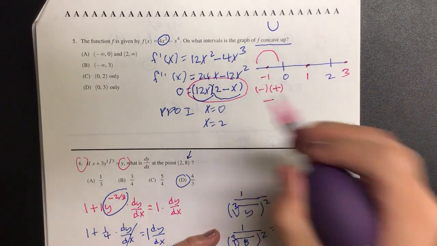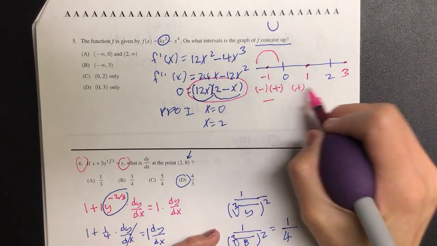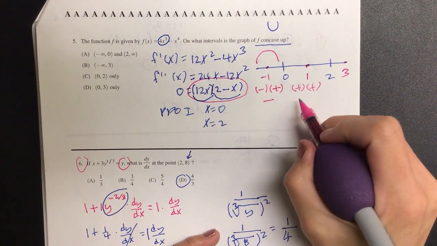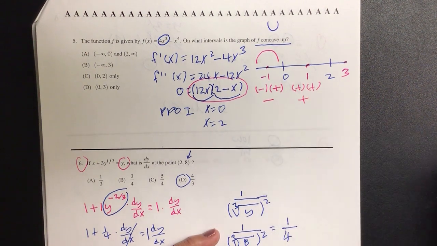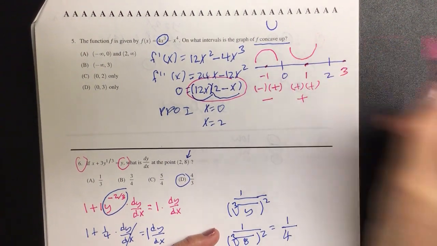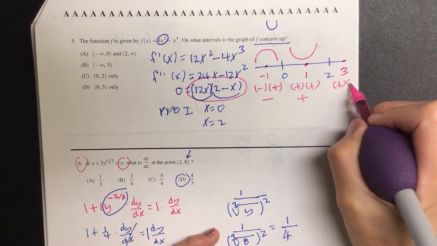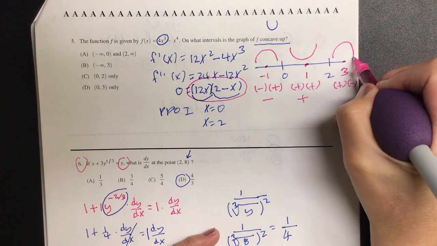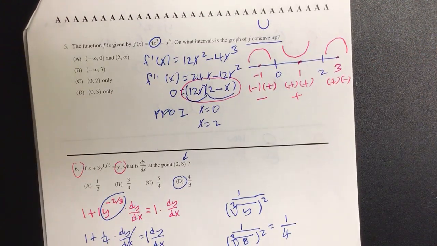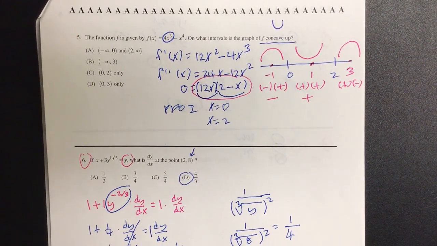And then for the 1, when I plug it into my first set, I get a positive and another positive. Two positives being multiplied is a positive. So we have concave up. And then for testing 3, it's going to give me a positive and a negative. So concave what? Down. And which one is going to satisfy the condition? C. Boom.